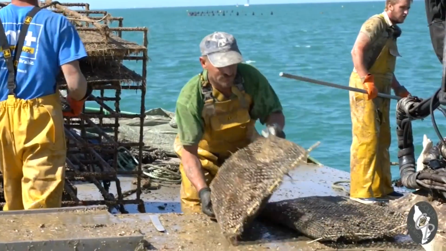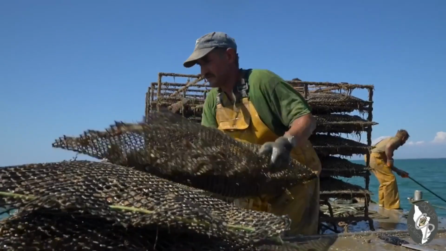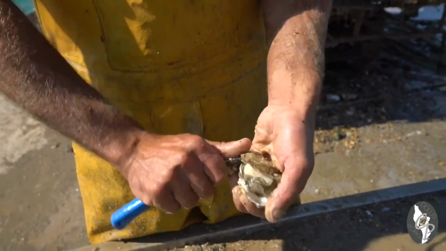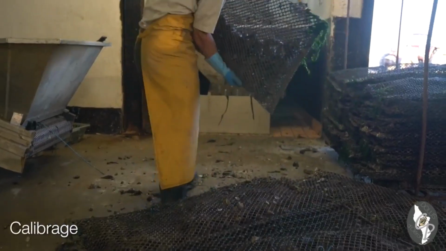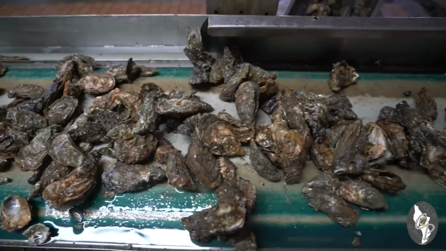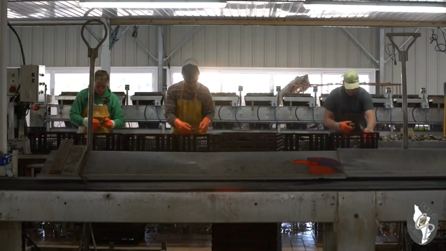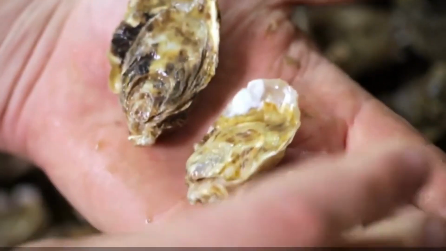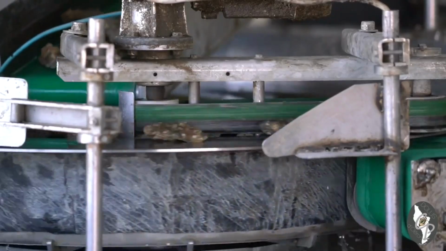Oysters may undergo cleaning and sorting to remove debris, fouling organisms, or any extraneous material. High-resolution cameras or imaging devices are used to take measurements of individuals. After measuring, oysters are sorted and grouped into the appropriate size categories.